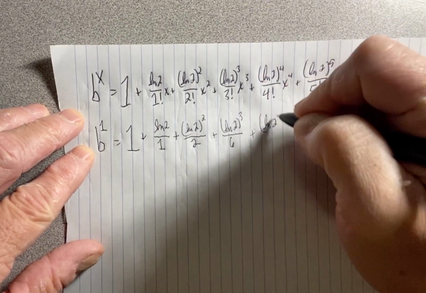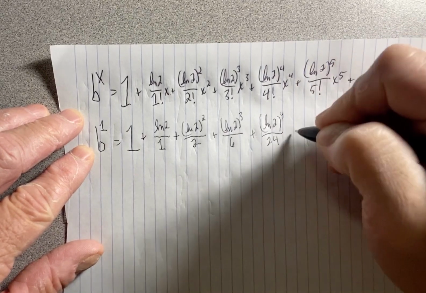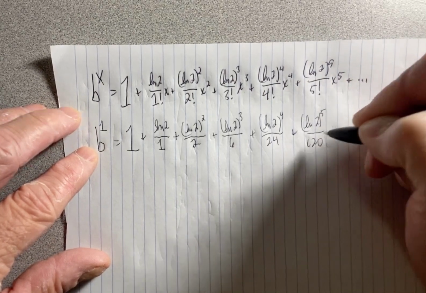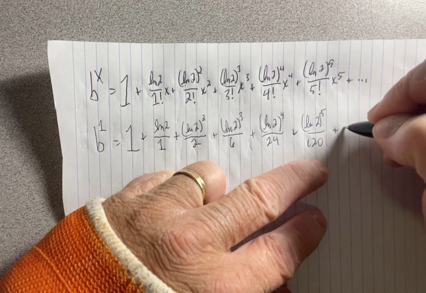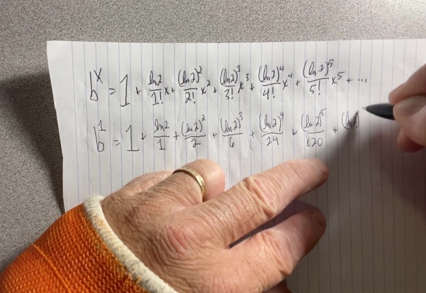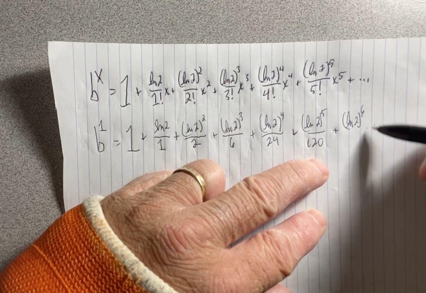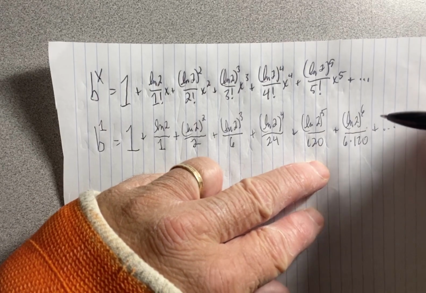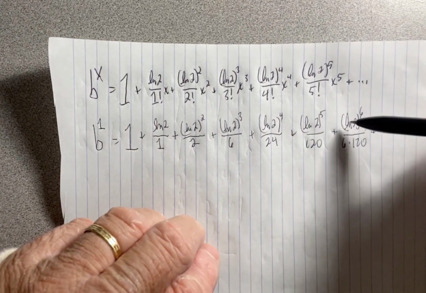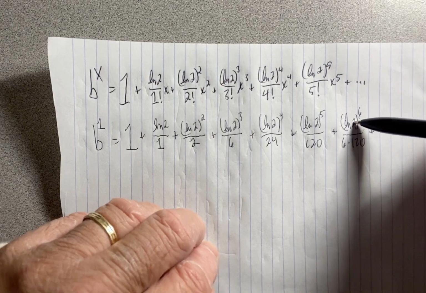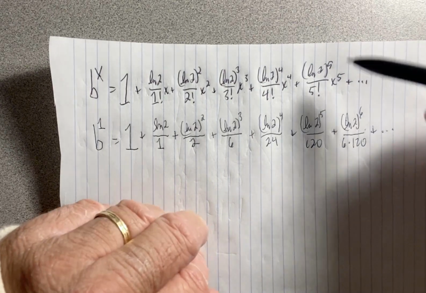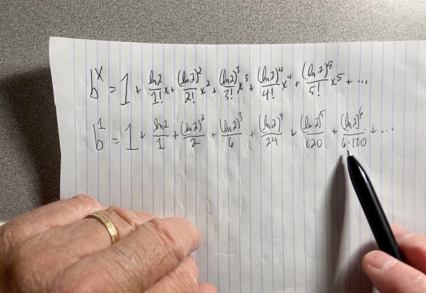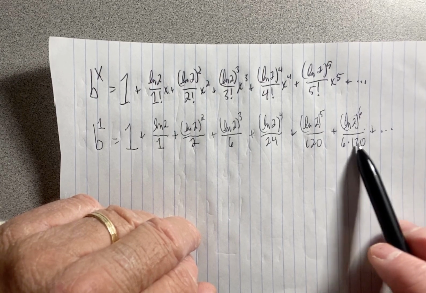Natural log of 2 to the fourth over 4 factorial is 24, and natural log of 2 to the fifth over 5 factorial is 120. We did that on the other page. And it keeps going. The next one would be natural log of 2 to the 6th times 1 to the 6th, but 1 to the 6th just becomes 1, over 6 times 120, and so forth and so on. Now notice, remember this was a fraction. The natural log of 2 was about 0.6931472-ish. So when I raise it to the 6th power, it becomes really small. And then I'm going to divide it by this really large number here. So it's going to be super small.